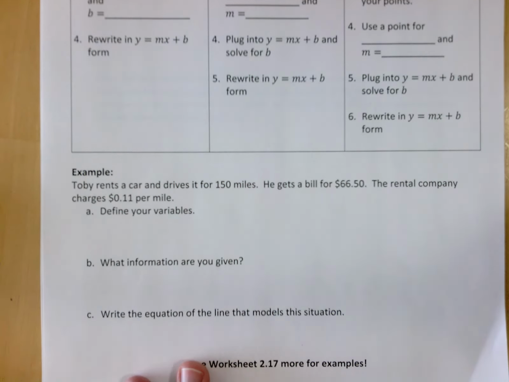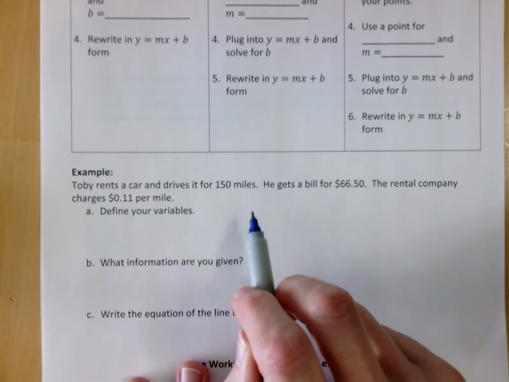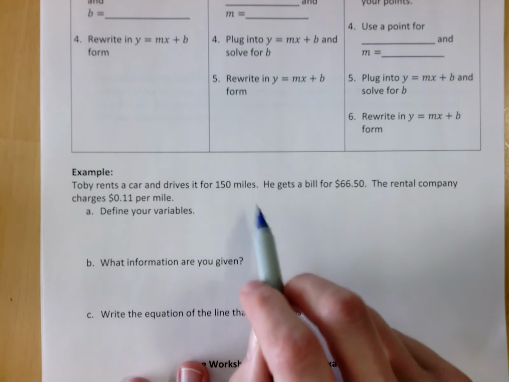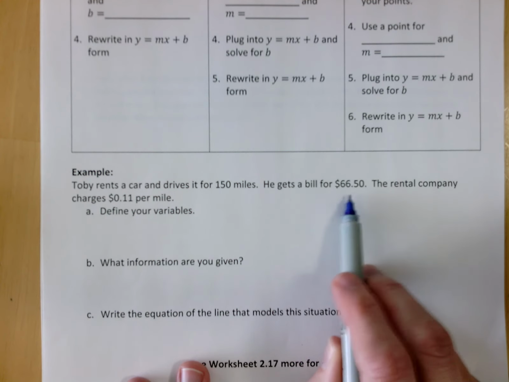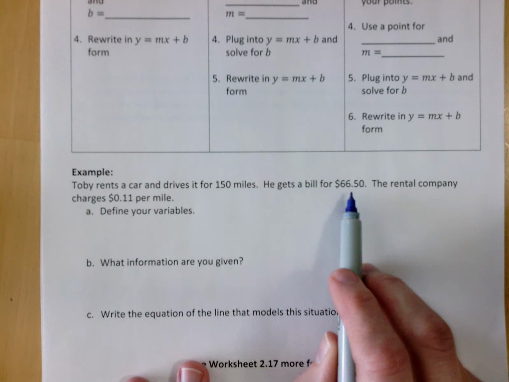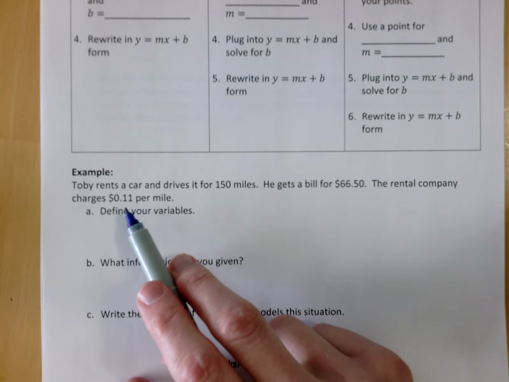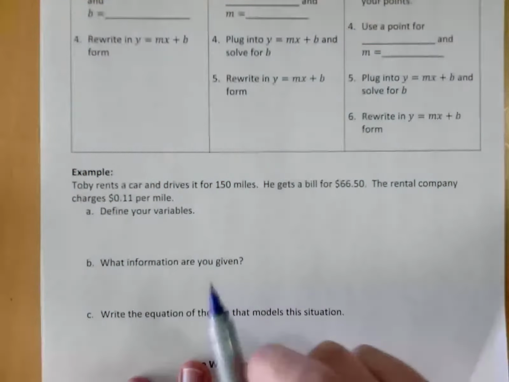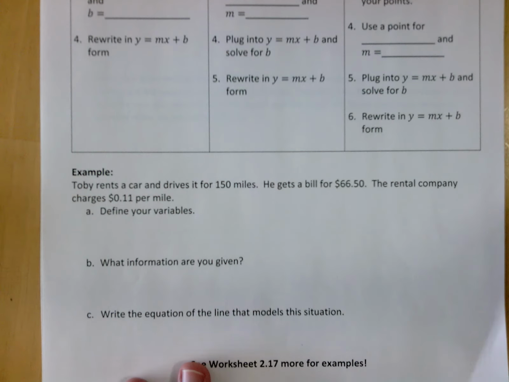Okay, so the first thing we're going to do is define our variables. So you need to figure out what are the two things in this problem that change. Okay, so how many miles you drive the car for, that could change in this situation, right? Toby can decide how many miles he's going to drive. Okay, and then as the number of miles changes, what he has to pay will also change. The fact that the rental company gives you this fee, that doesn't change. That's always going to be 11 cents per mile because they determine that in advance. Okay, so my two variables are going to be the miles and what his bill is.